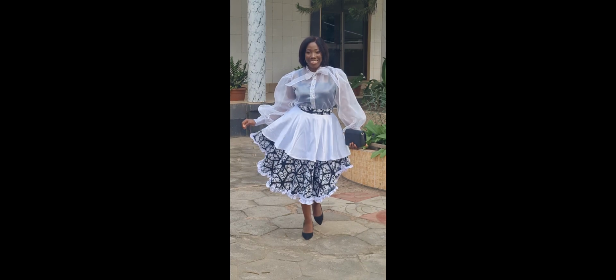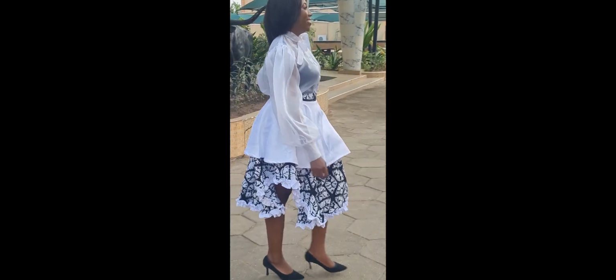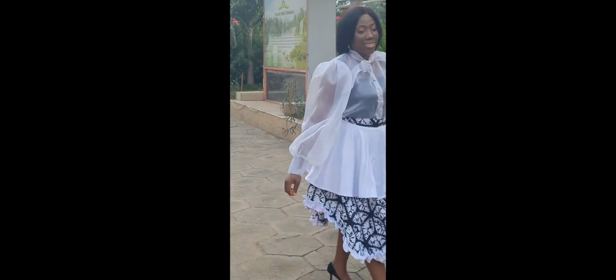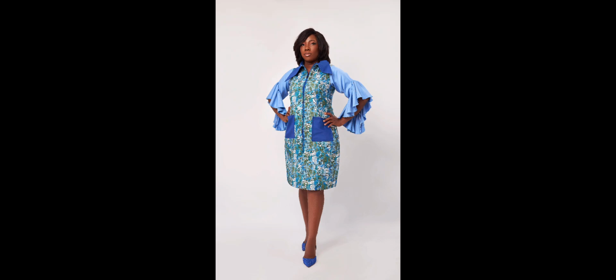So today I want us to look at how to draft a pattern for the basic bodice. With the basic bodice block, you can adapt it to any kind of design you want. Yes, any kind of design you want. The basic block can help you to achieve that.